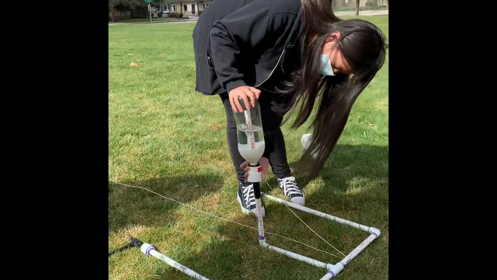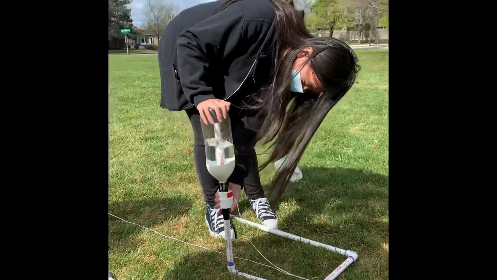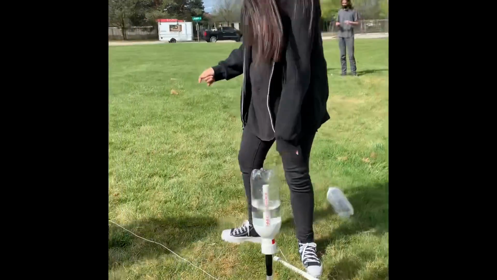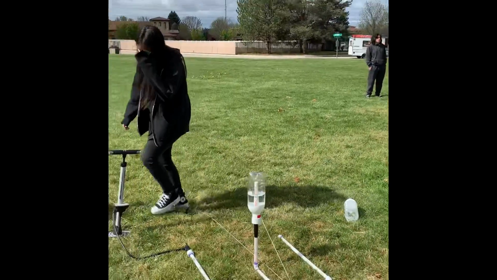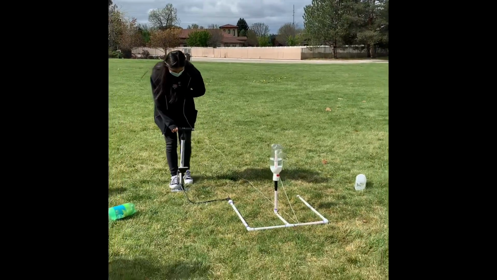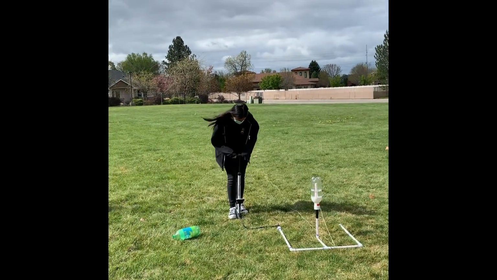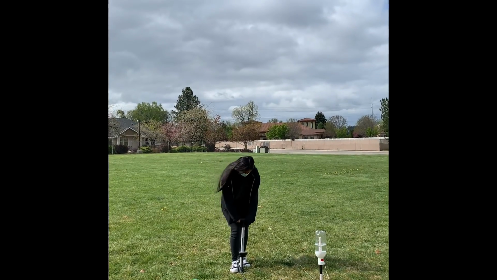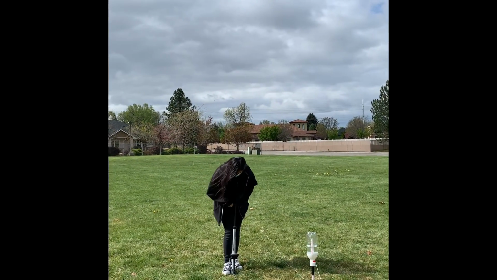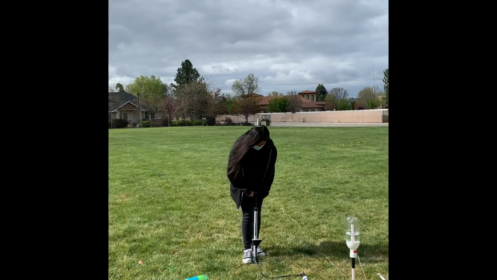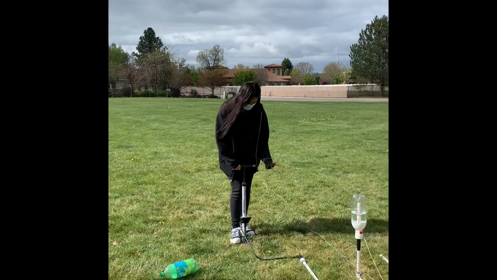All right, so you might have to push down a little bit harder on the bottle. There you go. That seems like it. There you go. Pump it up. Keep going.